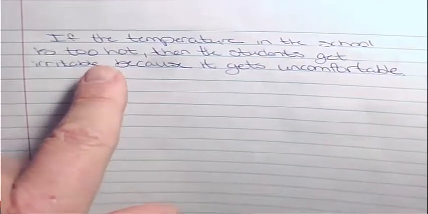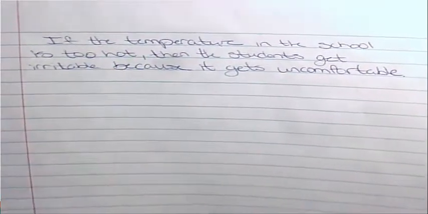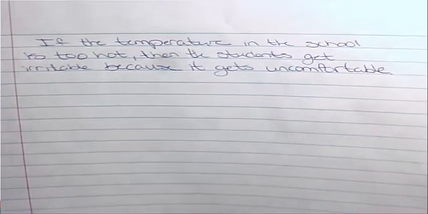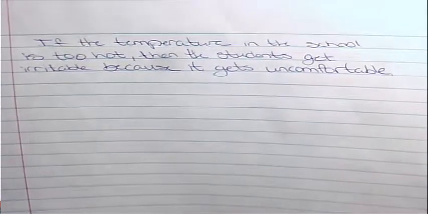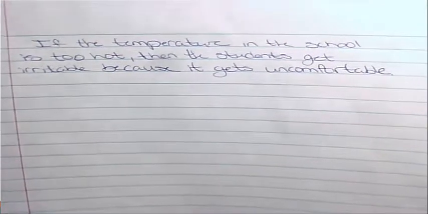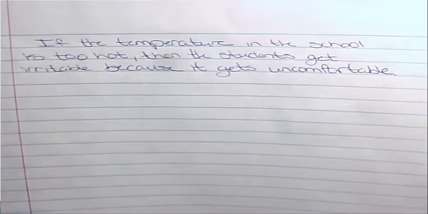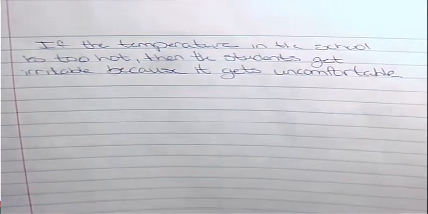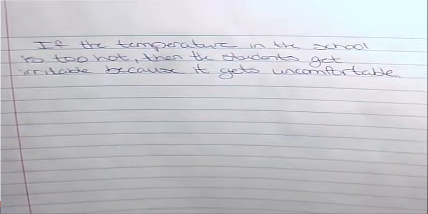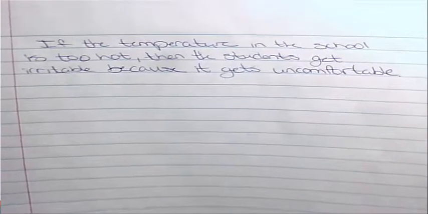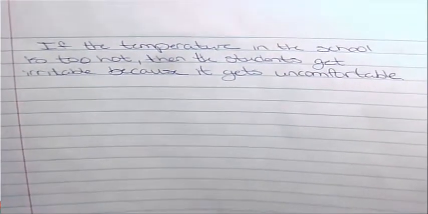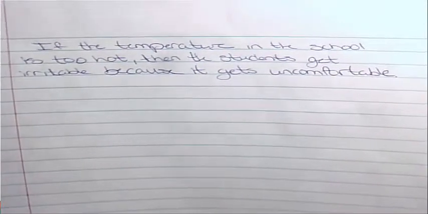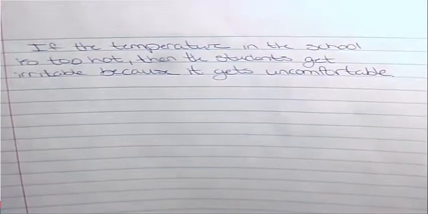But it just says too hot. Too hot is a single data point. On the other hand, if you were to state this as if the temperature rises increasingly above this point, say 22 degrees centigrade, which is roughly room temperature. So as the temperature rises increasingly above 22 degrees centigrade, then there will be more fights in the school, for example, irritable, right? That'd be good data. You'd have multiple data points, wouldn't you? On both the independent and dependent variables.